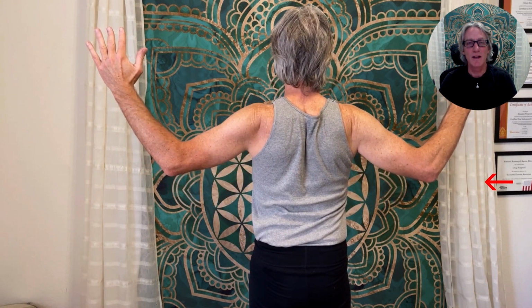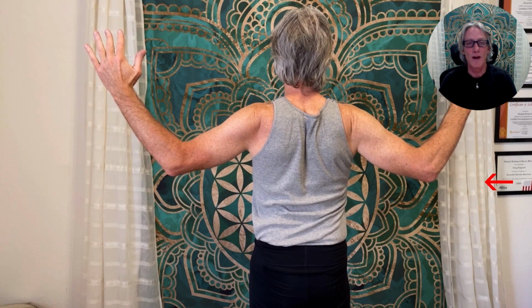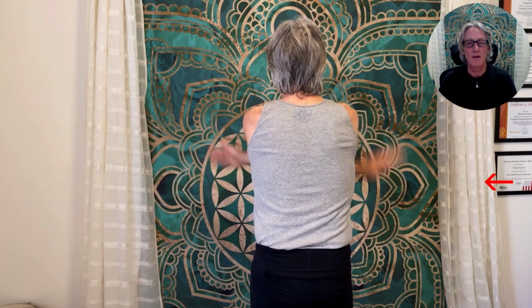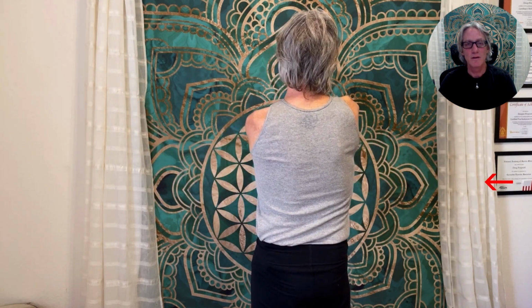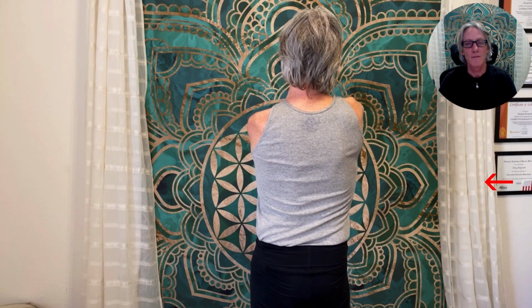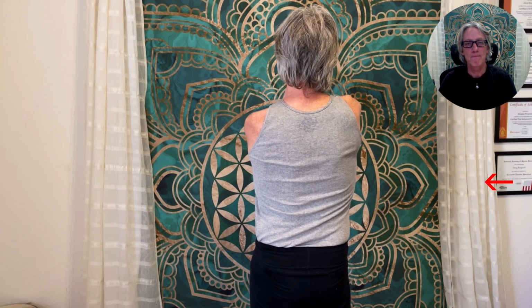I'm going to do it again and wrap my arms the other way so I get a big stretch for each one. This time my left arm was going underneath. The first time my right arm was going underneath the other arm. So that's how you do a contract, relax, stretch in eagle pose.